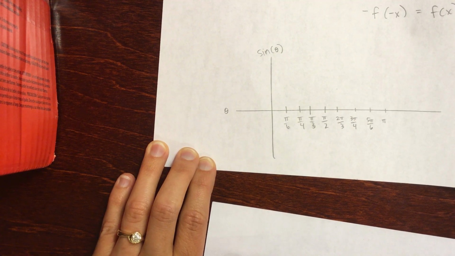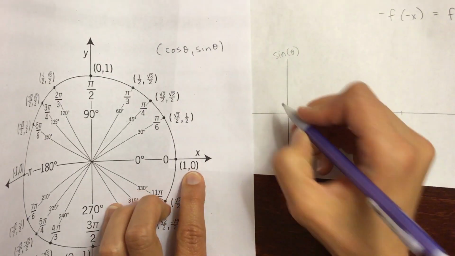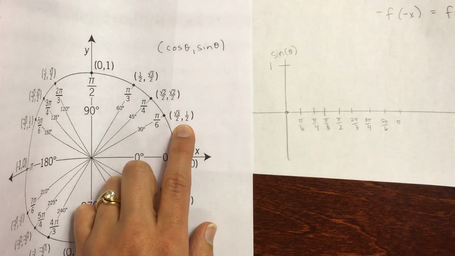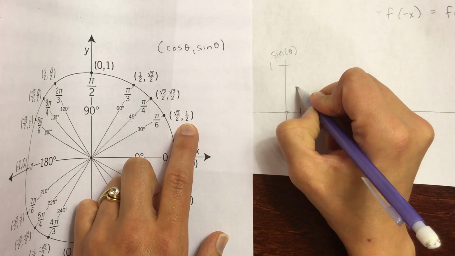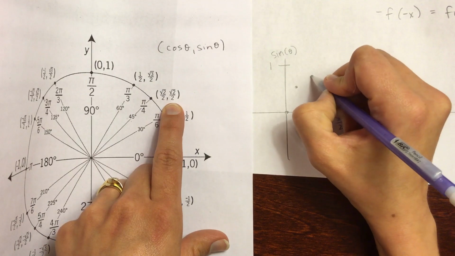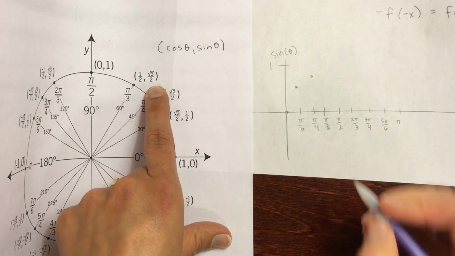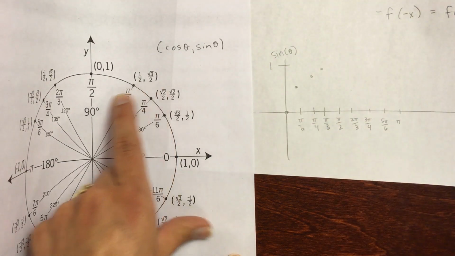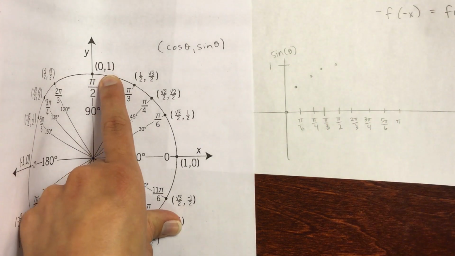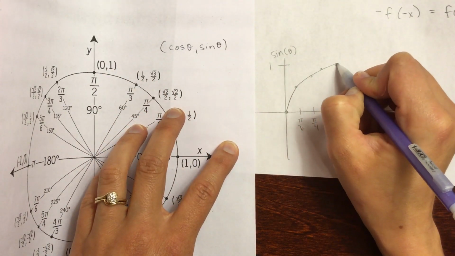If I go around the unit circle and look at all of my sine values, at 0, my sine value is 0. At pi over 6, my sine value is 1/2. At pi over 4, my sine value is square root 2 over 2, which is 0.7. At pi over 3, my sine value is square root 3 over 2, which is 0.8. And at pi over 2, my sine value is 1. If I filled in all the angles between these, it would connect into a smooth curve.